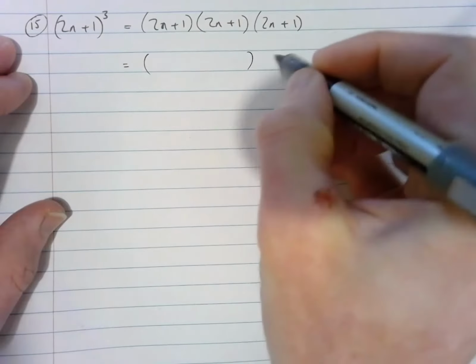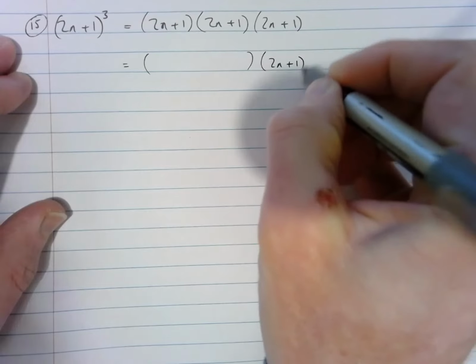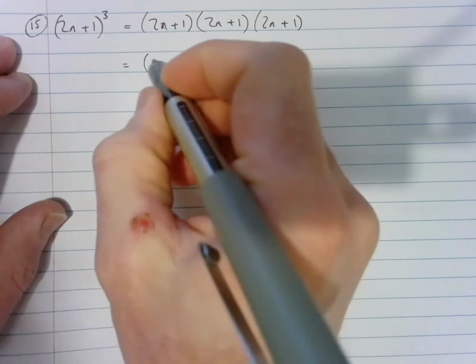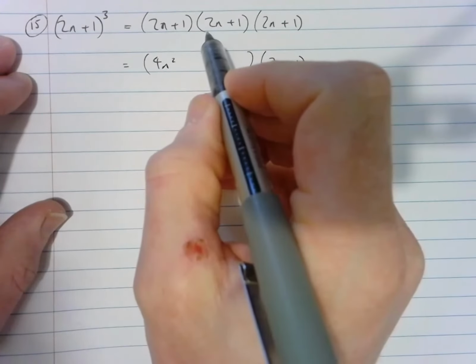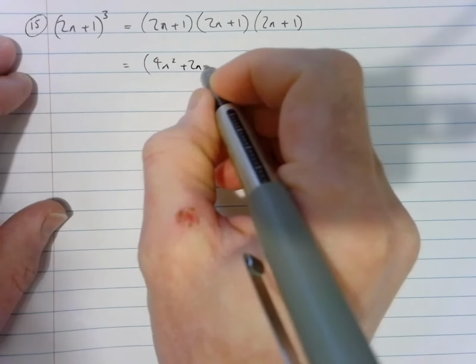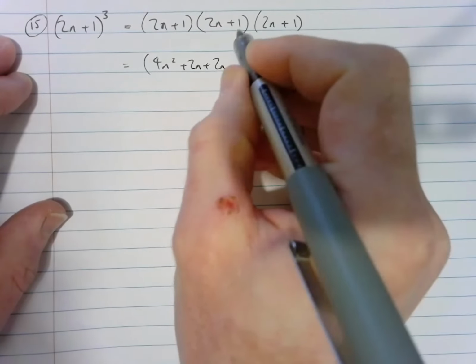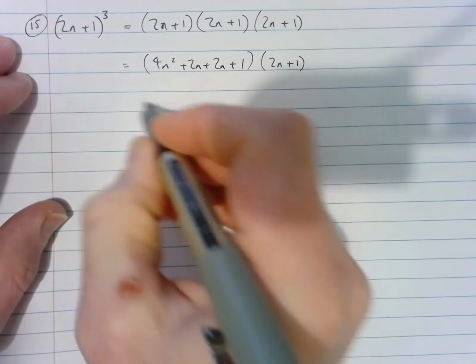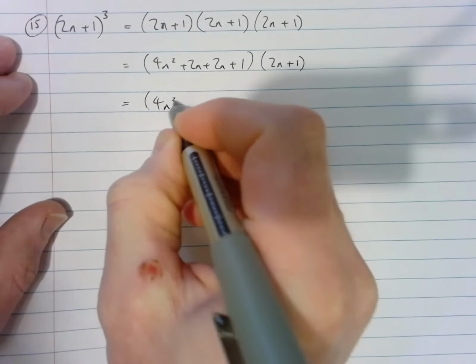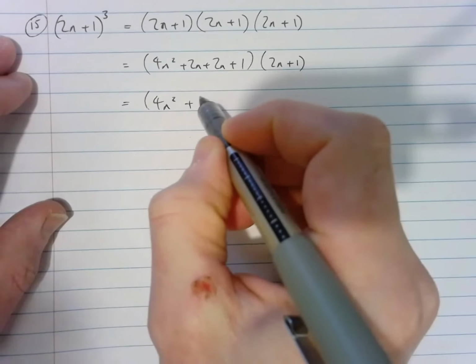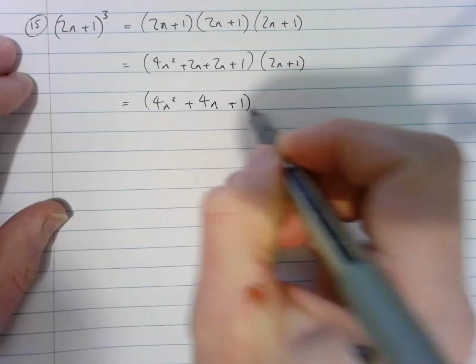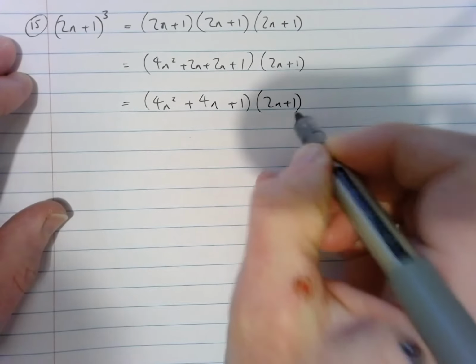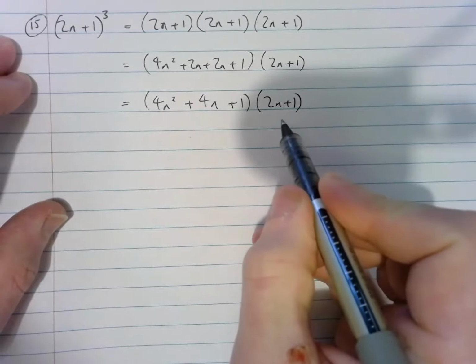So I'll do the first 2 times by the last one. So the first 2 then, 2n times 2n, 4n squared, 1 times 2n, 2n, 1 times 2n is 2n, and 1 times 1 is 1. Okay, I'll just tidy that up a little bit. So we have 4n squared plus 4n plus 1, and then the last 2n plus 1 bracket there.